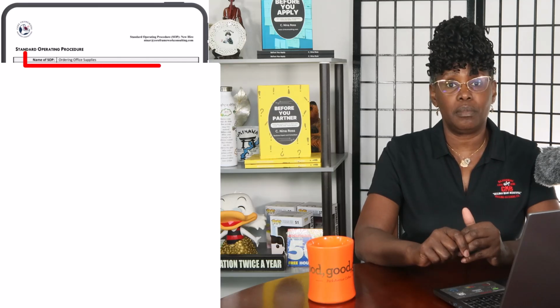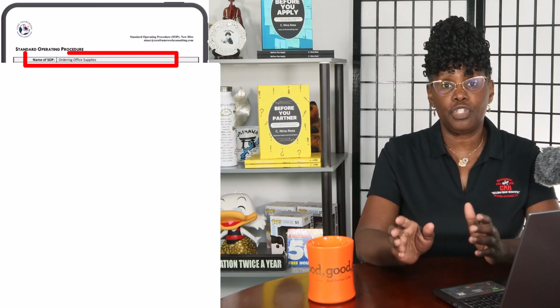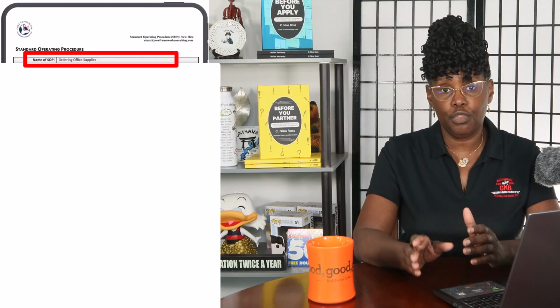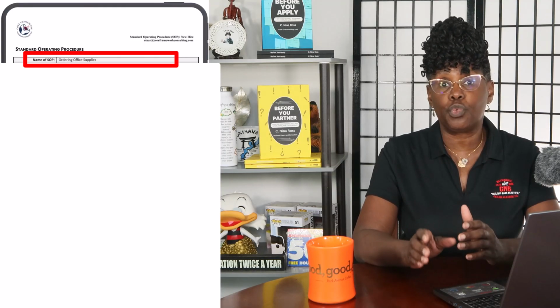Step 1. Choose the process. Pick one specific task to document. Be narrow. New employee is not an SOP. New hire documentation and orientation is. The more specific the process, the more useful the standard operating procedure will be.